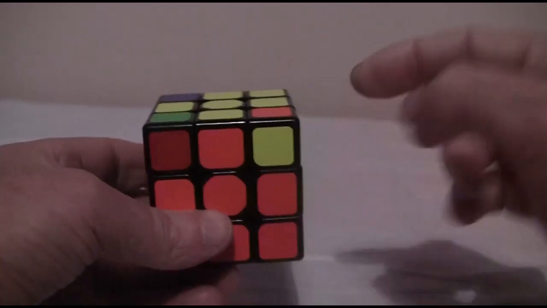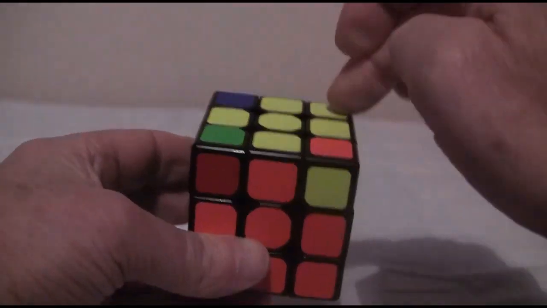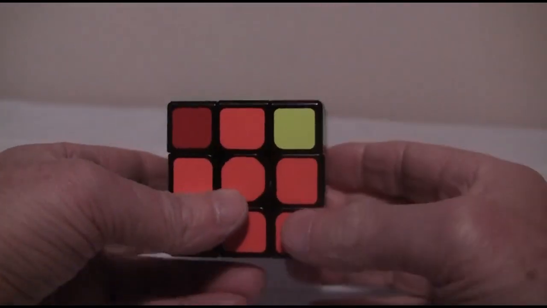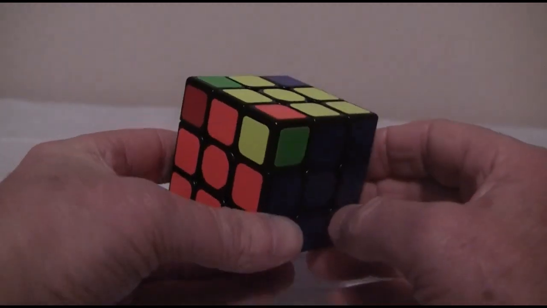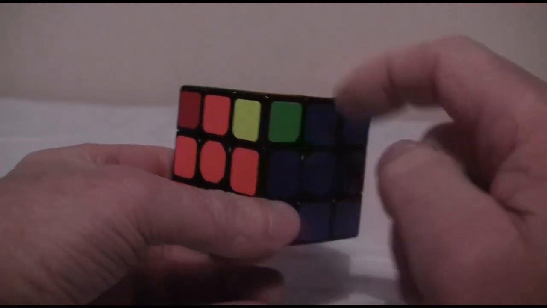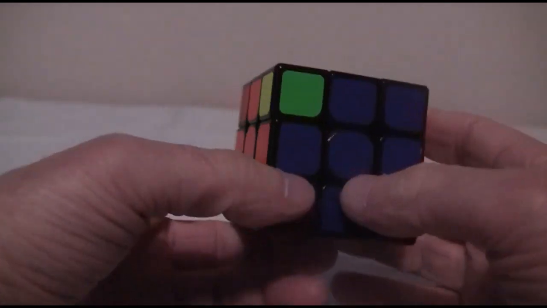Okay, so the next thing we've got to do is line up these four corner pieces. So let's see if any of them are already in the correct position. So if you look at this one here, we've got green, orange. It should be blue, orange, so that's not correct.